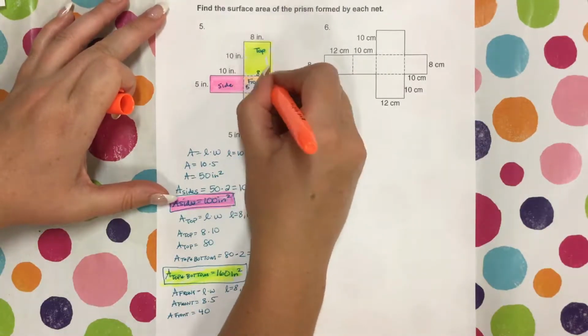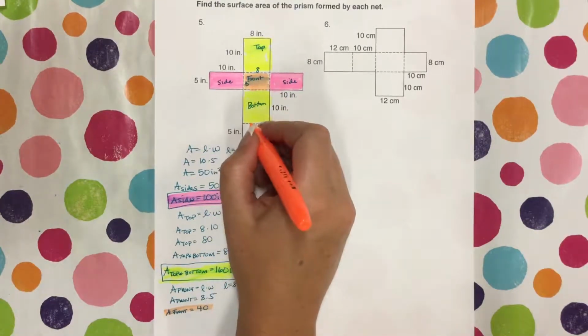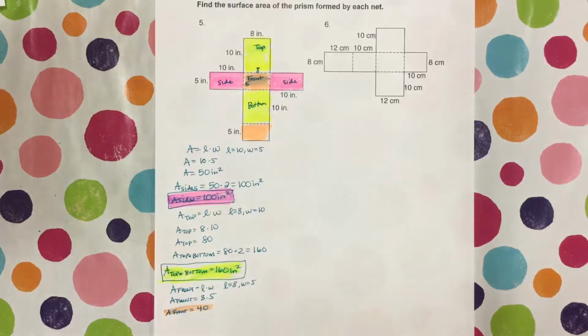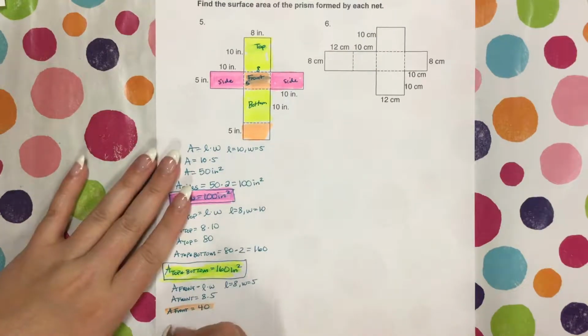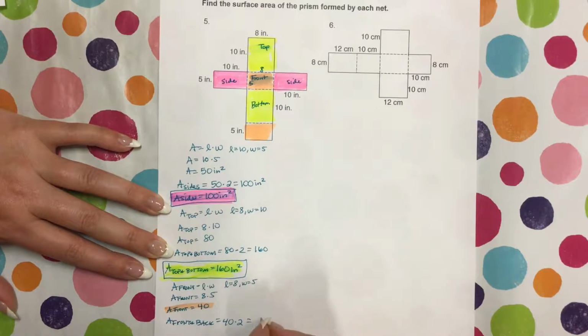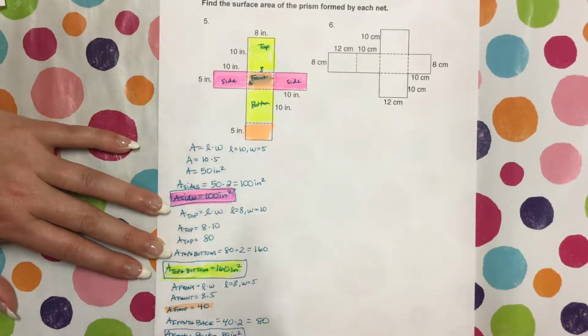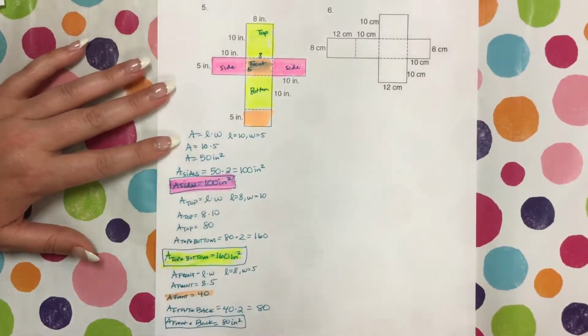So that is the area of this, 40. Okay? But we also notice that this is the front, and this right here is the back. So if we want to do both of those, we're just going to go area of the front and back is equal to 40 times 2, which is equal to 80. So that means the area of front and back equals 80 inches squared.